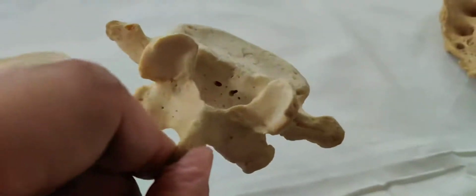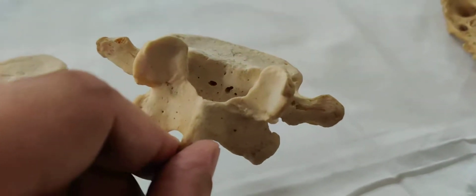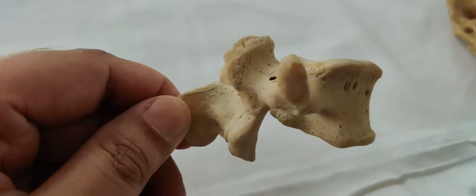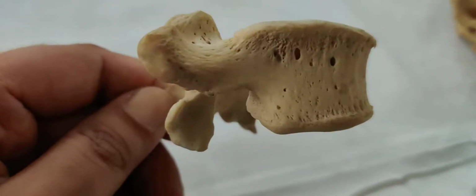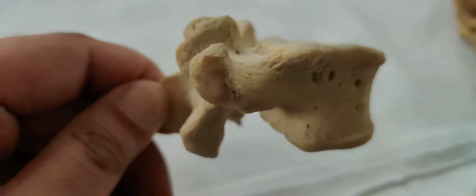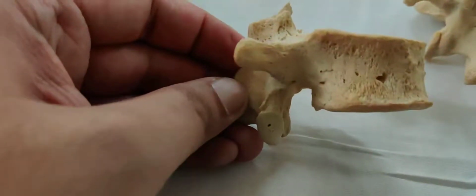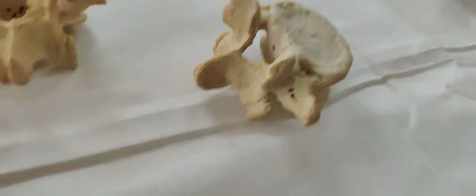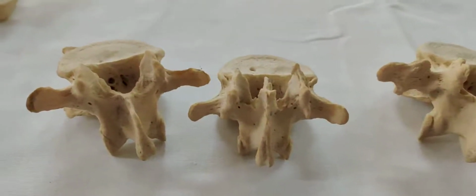So the second feature of the atypical fifth lumbar vertebra is that the transverse processes are very stout, and they are encroaching upon the posterolateral part of the body. They are attached to the pedicle, but they are attached to the body as well. If we look at the other typical vertebrae, they are attached only to the pedicle. They are not attached to the body. Okay, so that was the second feature of L5, the atypical vertebra.